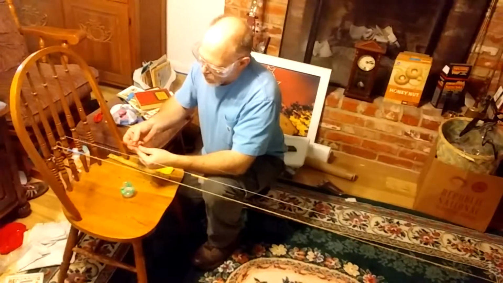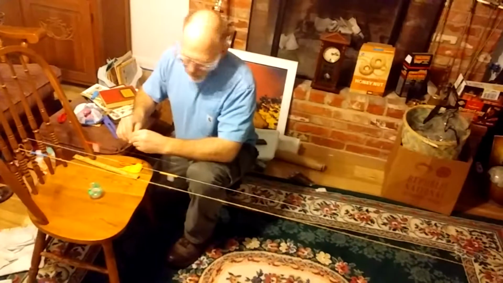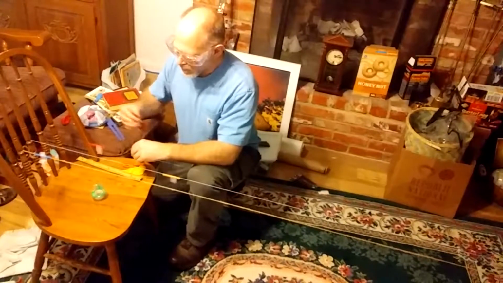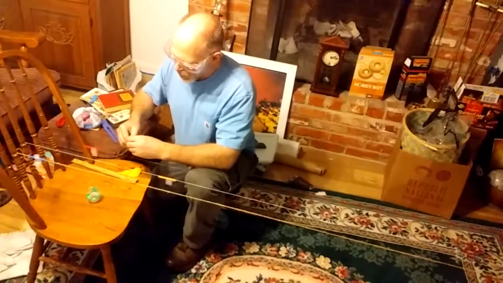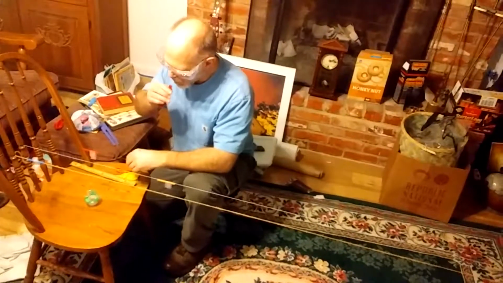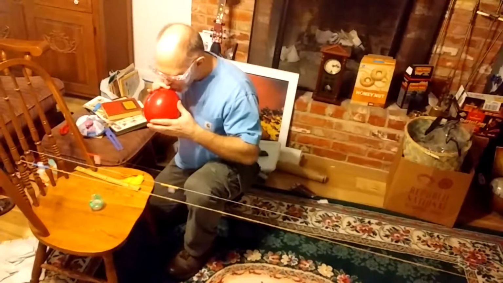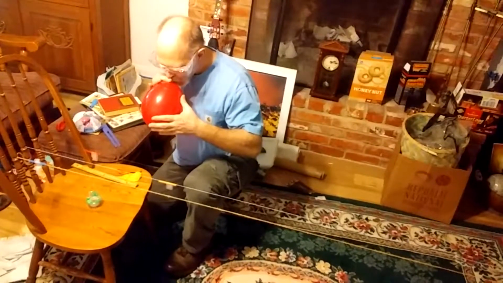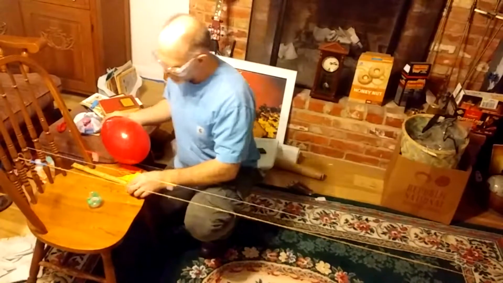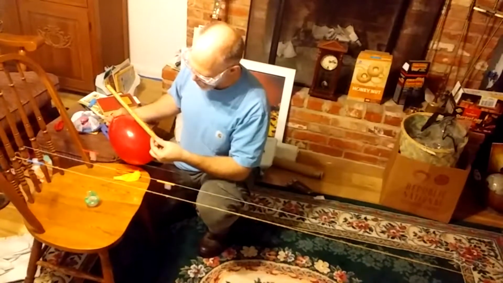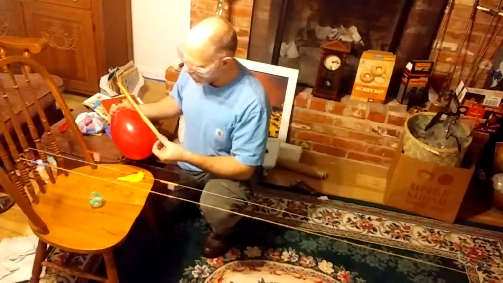So we figure out which one works the best to actually get this working. It'll make the second part of the experiment that much easier, that we're using the proper line to conduct the experiment. And I think it actually suggested, if I remember correctly in the directions, to use kite string.